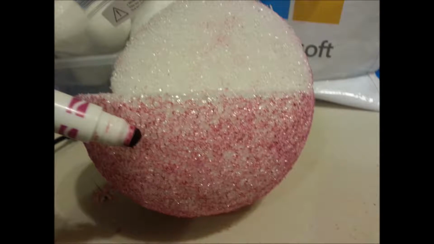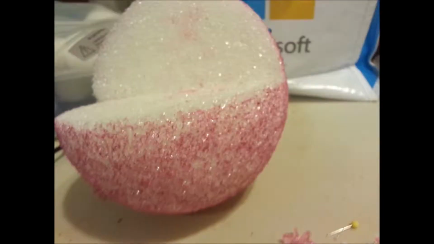Then I colored the sphere everywhere but the inside. I used a marker, but I wouldn't recommend it. For less mess, I would recommend something more like clay or any other material.